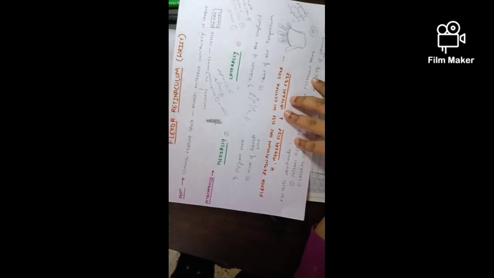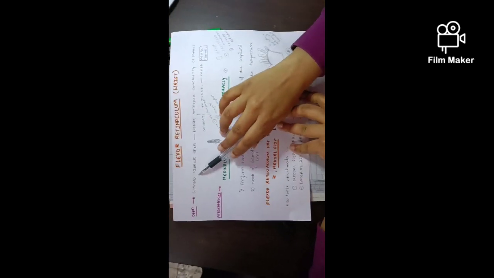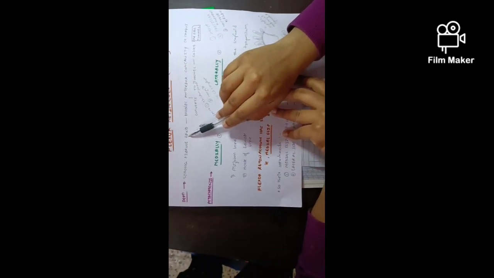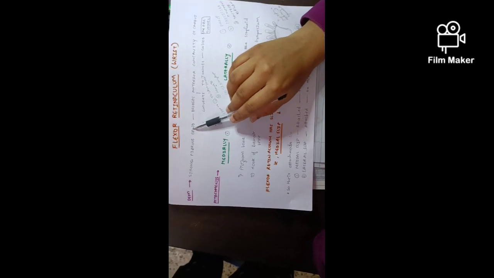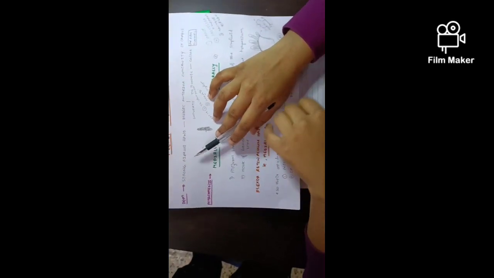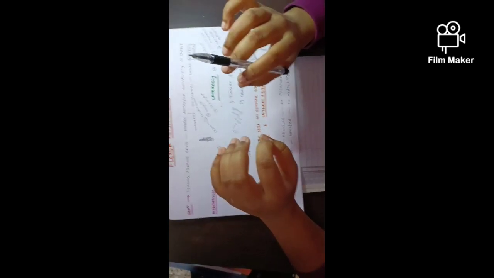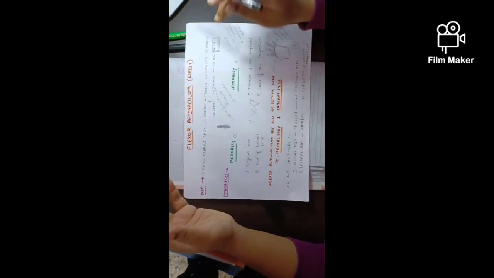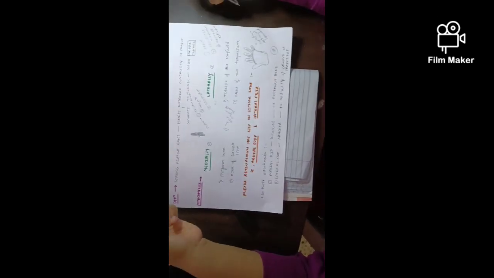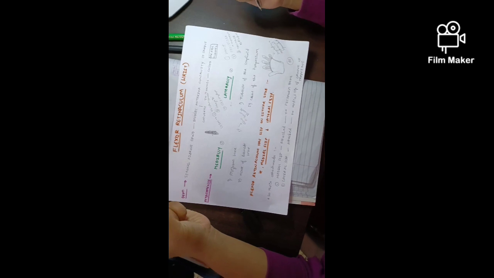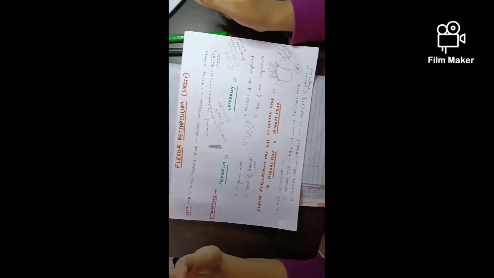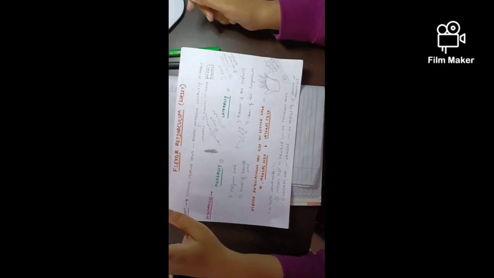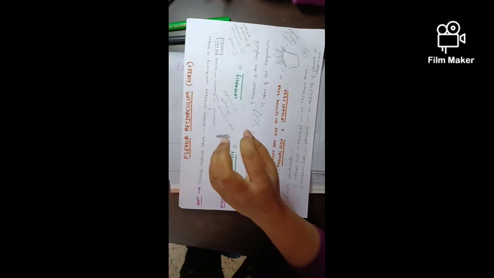Now we will come to the definition of the flexor retinaculum. Strong fibrous band. It is strong. We can simply imagine it because we pick up many heavy things with our hands, but we do not see cases where the flexor retinaculum has torn in any patient.